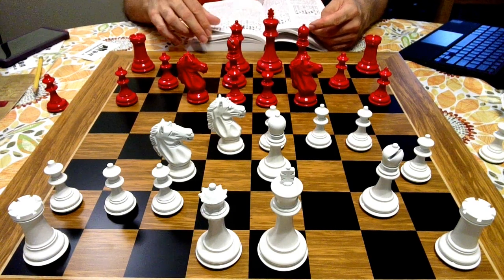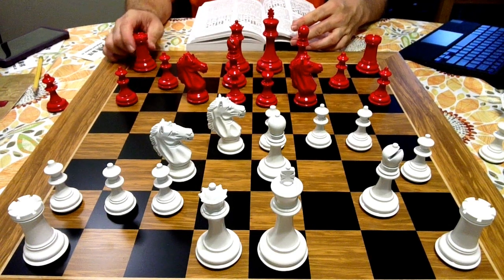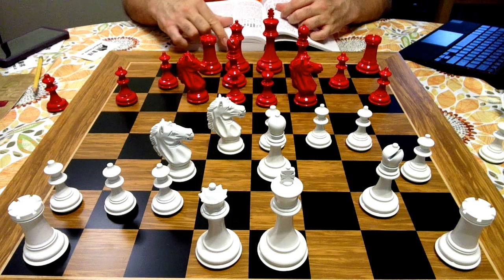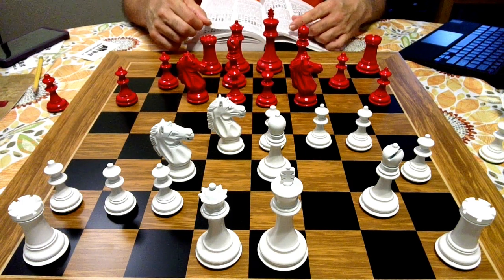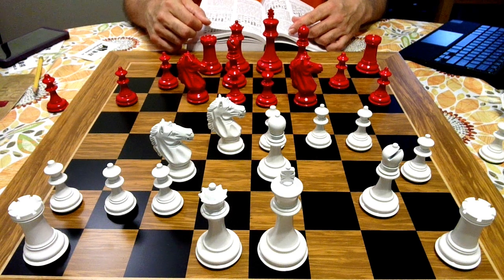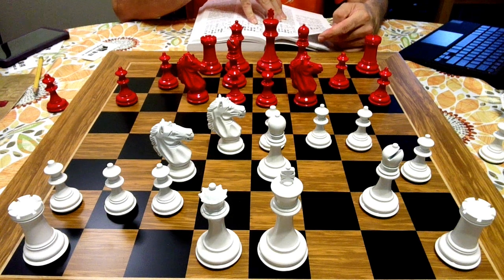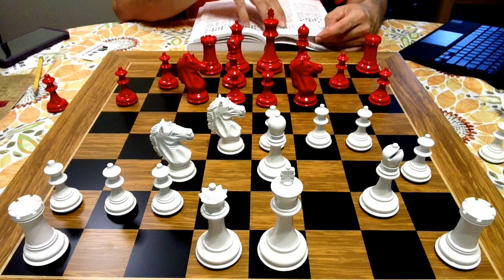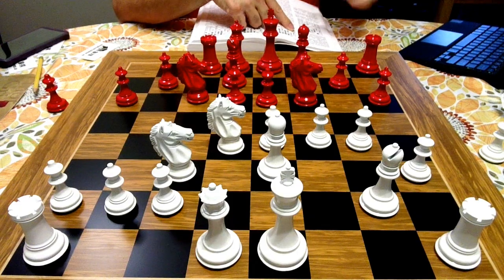Let's see, I am not sure. Okay, so after rook c8, when does the game return? 10 rook c8, it should be e11 as a move. Probably it's here, queen e2.